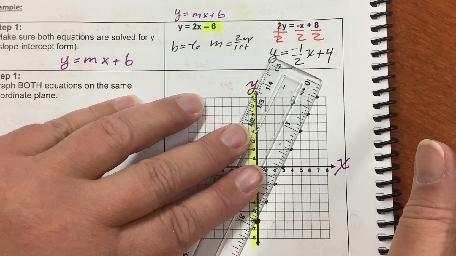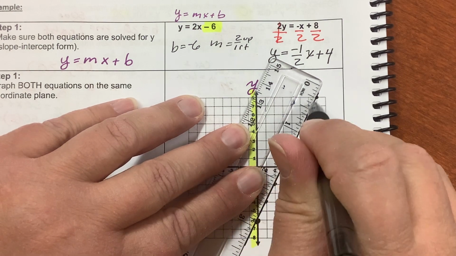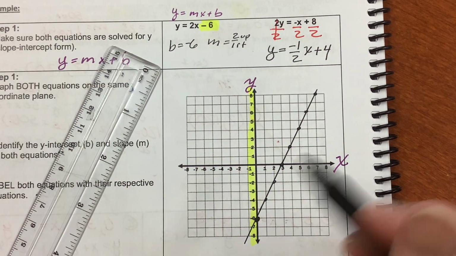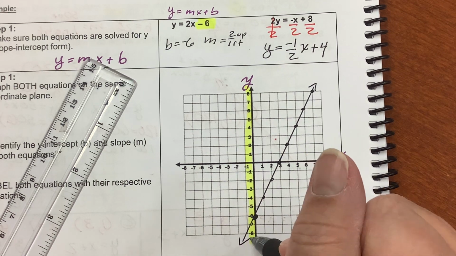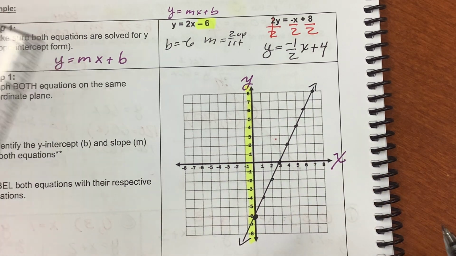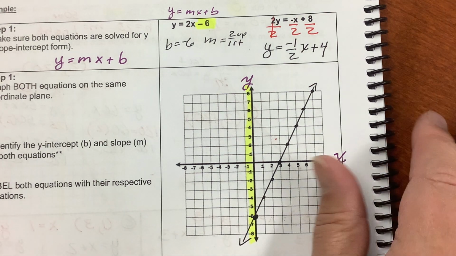I actually want my line to go a little below the graph and a little above the graph, because I don't know where the second line is going to intersect, or even if it's going to intersect, but I want to know where it's going to intersect. And if I don't have the whole line there, I might miss it.